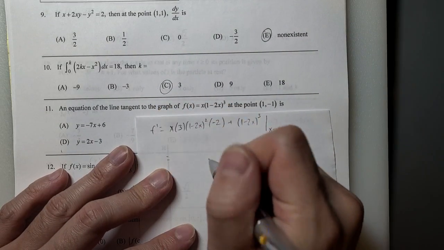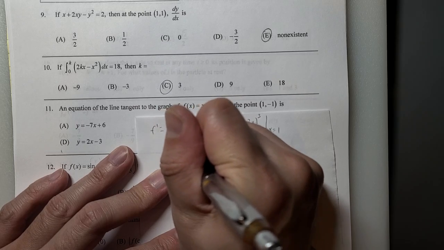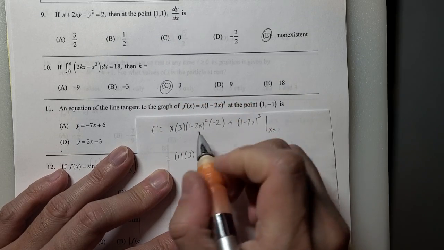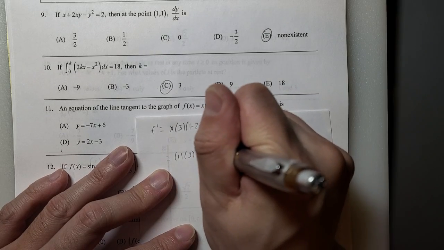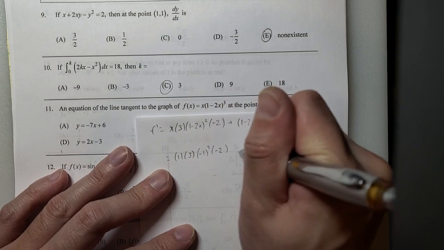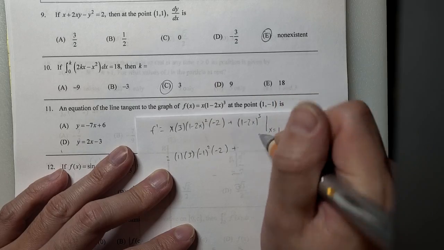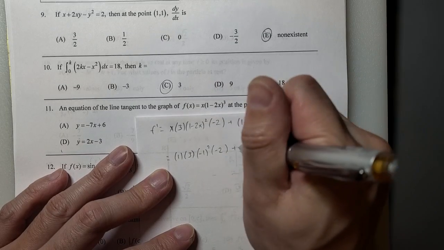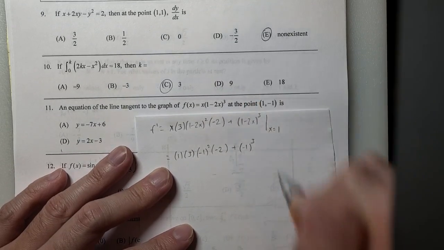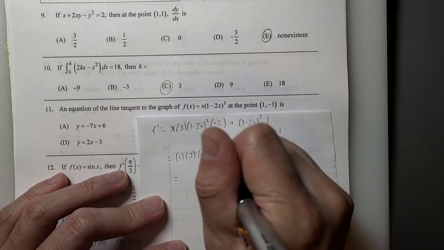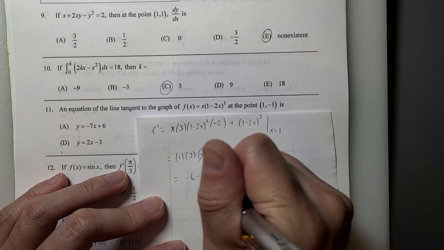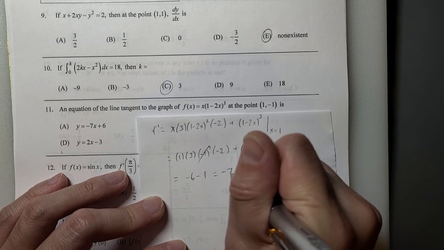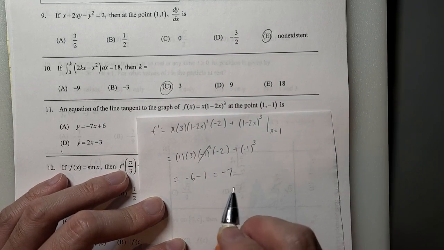So that's equal to what? It'll be 1 times 3 times, if 1 is here, that's negative 1 squared. We just write that out, minus 2, plus, this is what? Also minus 1, but cubed. So this would go away. This would be minus 6 minus 1, which is negative 7. So this is the slope of the tangent line.